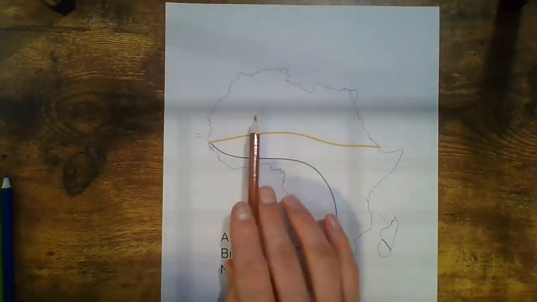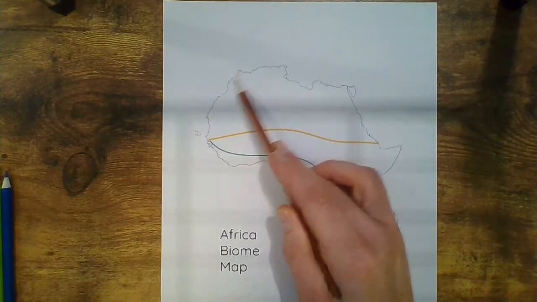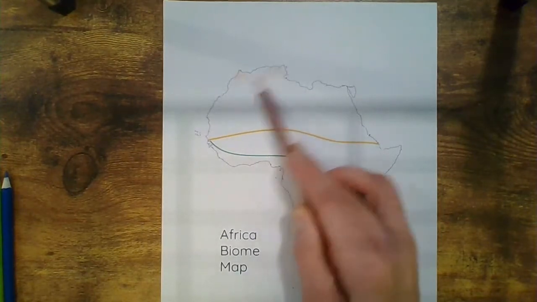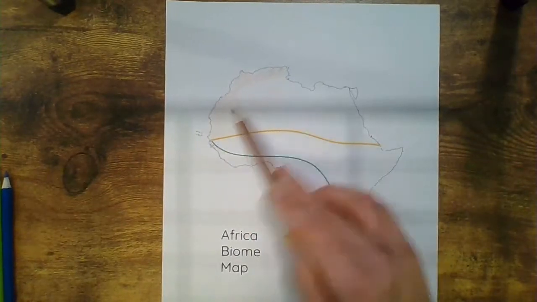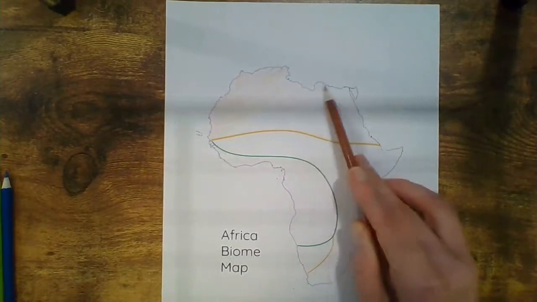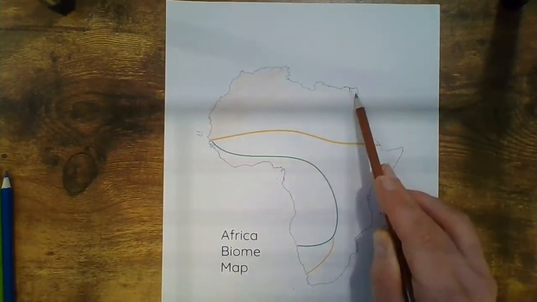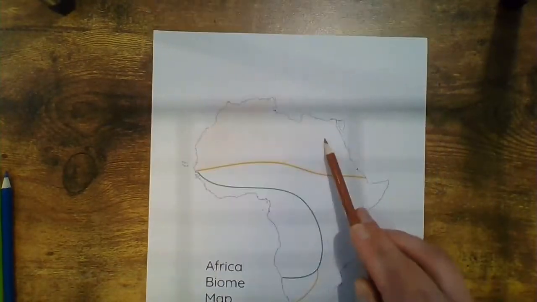Like I said at the top, this is the desert, so I'm going to color this brown. A desert is a place that does not get much rainfall, and most deserts are hot, but not all of them. Antarctica is a desert as well, but it's very, very cold. It doesn't rain a whole lot there, so that makes it a desert.